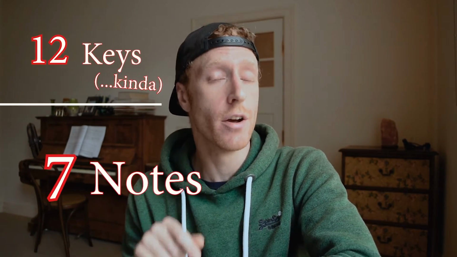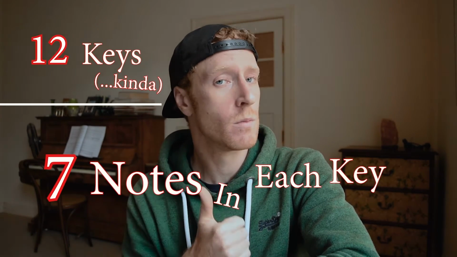So we have 12 notes in music, and we have one key signature for each of those notes. So we have 12 key signatures. So we have the key of A, and we have the key of B, and B flat, and C sharp, and D flat, and F, and G, and so on. We got them, one for every note. So yeah, 12 keys, 7 notes in each key. Now let's have a look at some examples.